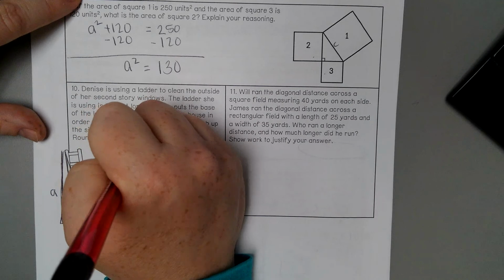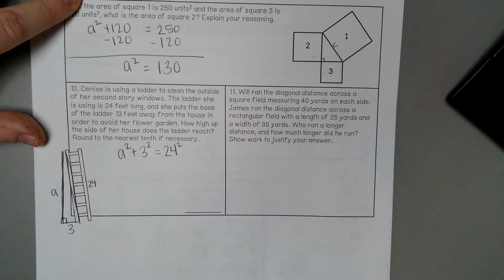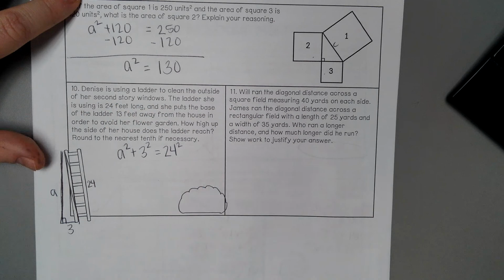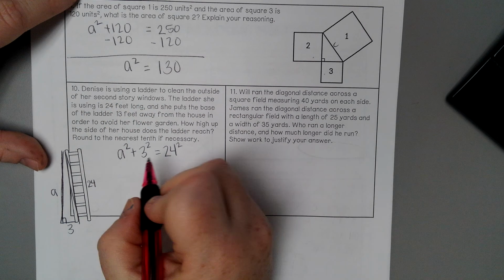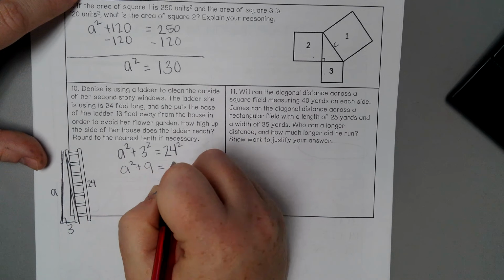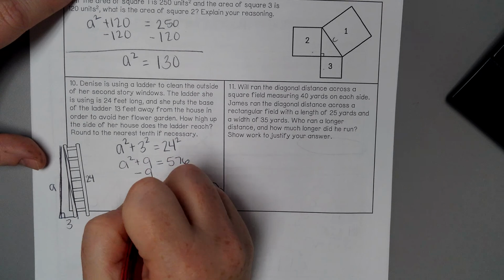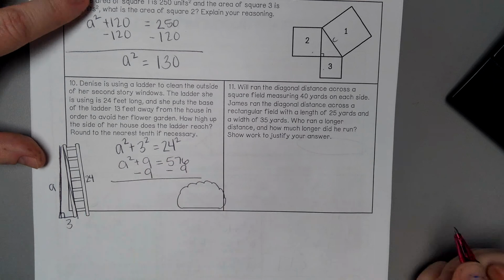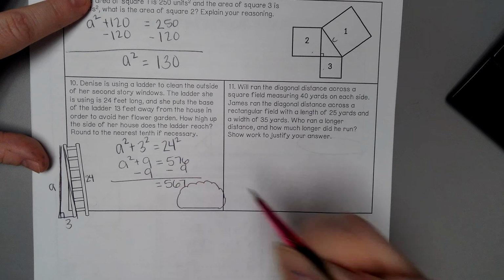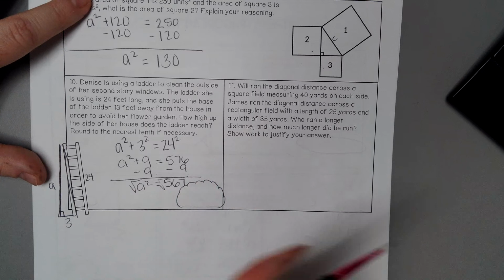So A squared plus 3 squared equals 24 squared. So we would solve this. 3 squared is 9. 24 squared was 576. To get A squared by itself, you subtract. 576 minus 9 is 567. The opposite of squaring would be to square root it, and you find the answer.